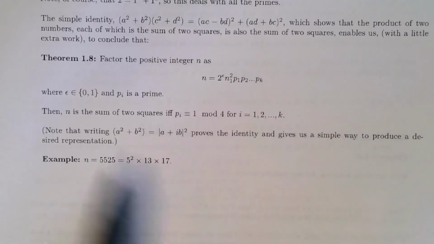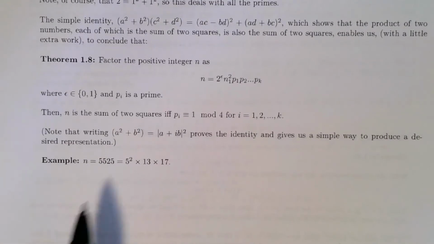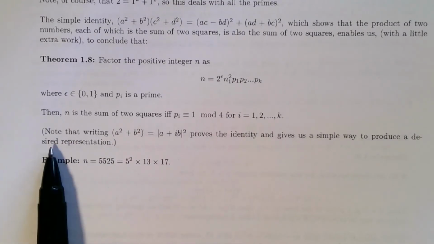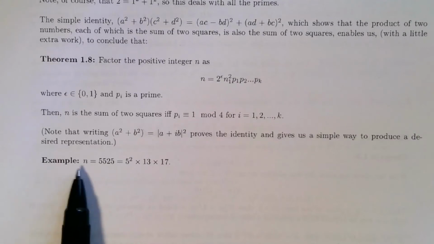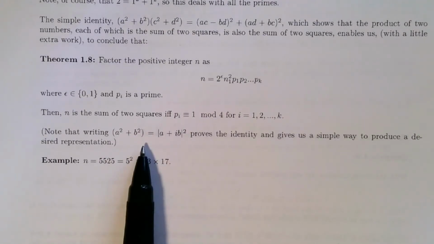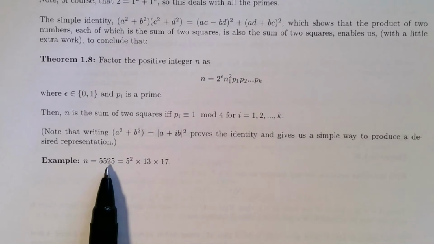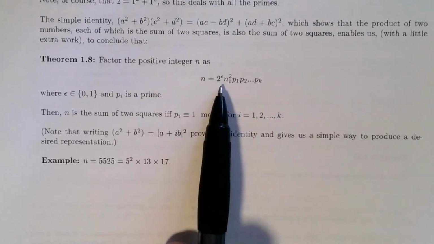And that's the complete characterisation then of being able to write numbers as the sum of 2 squares. Now I'll show in the example how we can use complex numbers here to actually do the arithmetic, which is very nice. So for example, we're going to take the number 5525. Let me firstly just mention that this number of course is odd. So when you take this factorisation, epsilon will be 0.